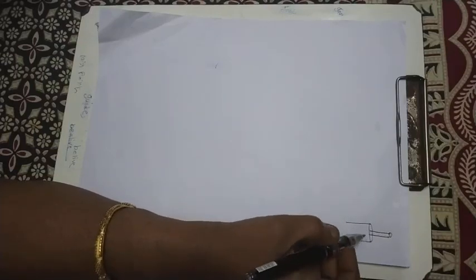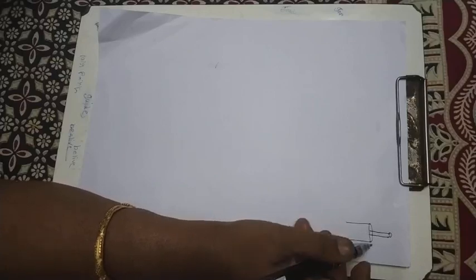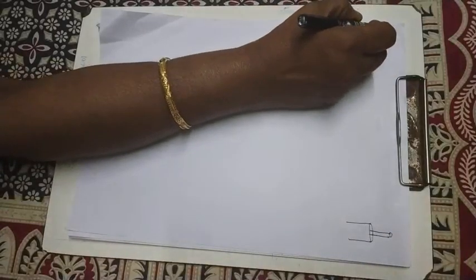So the first one's base diameter is given, that is 24, so the radius will be equal to 12. Let us write that.